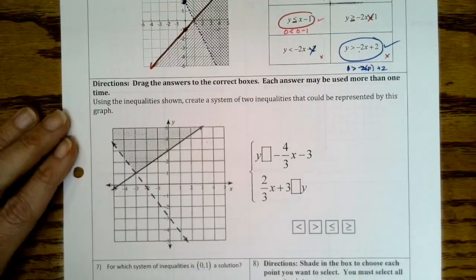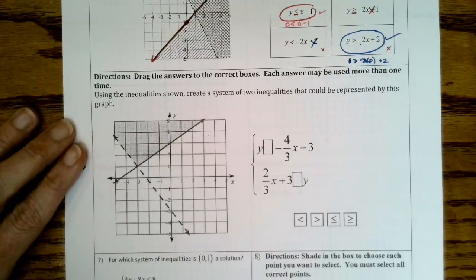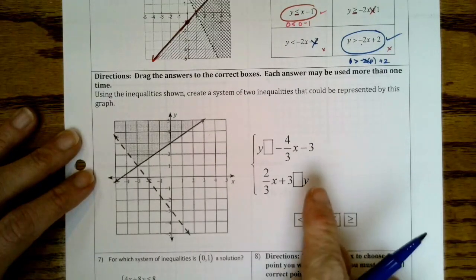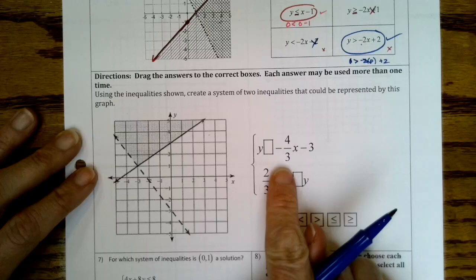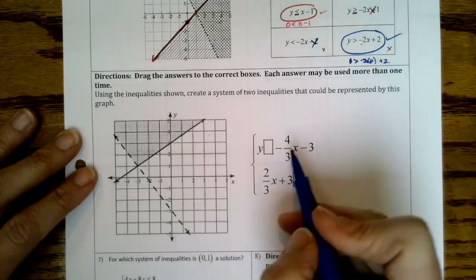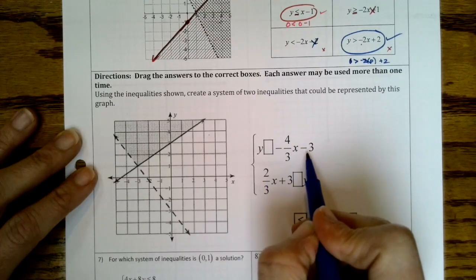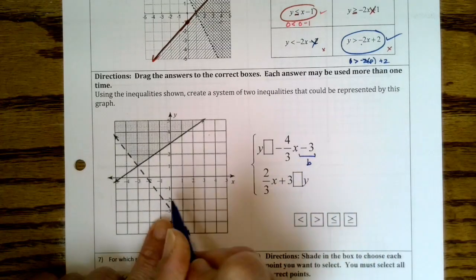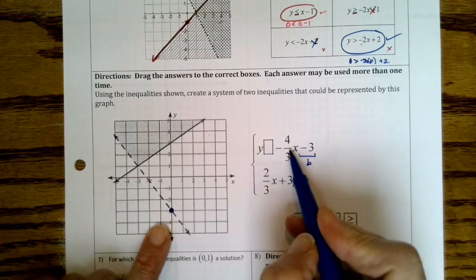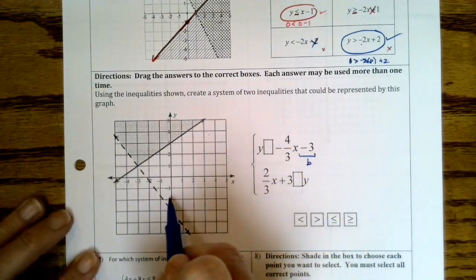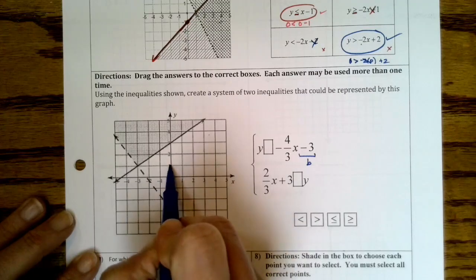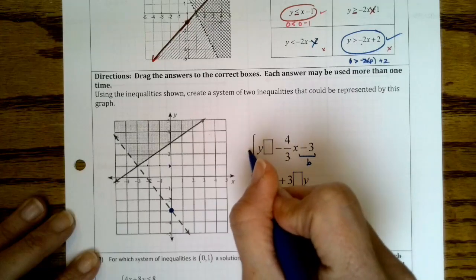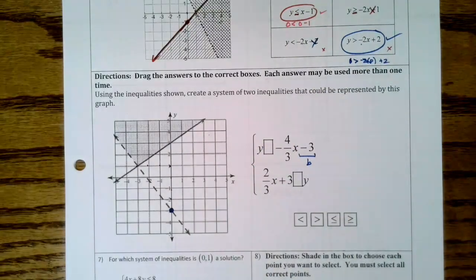All right. Drag the answers to the correct boxes. Create a system of two inequalities that could be represented by this graph. All right. So first of all, we've got some cleaning up to do. Well, no, this is the slope. So I have to compare my line that has an intercept, here's my B, of negative 3, and a slope of negative 4/3. So that would be rise, 1, 2, 3, 4, run, 1, 2, 3. So I know that this dotted line represents this first equation.